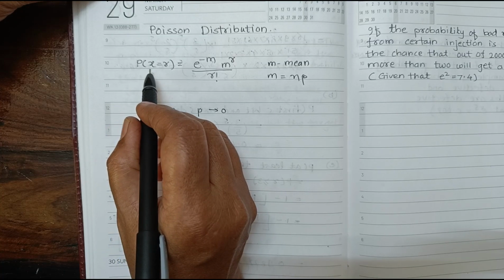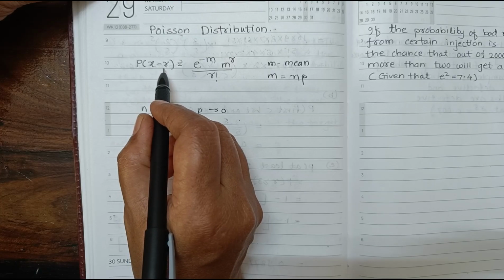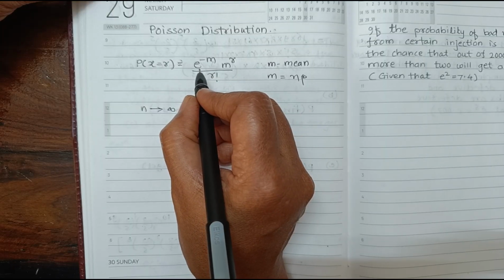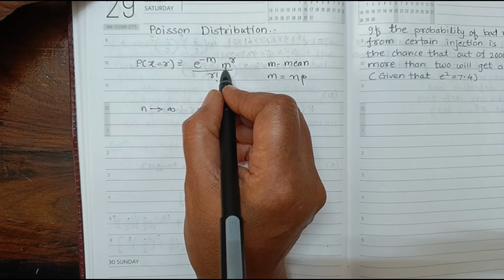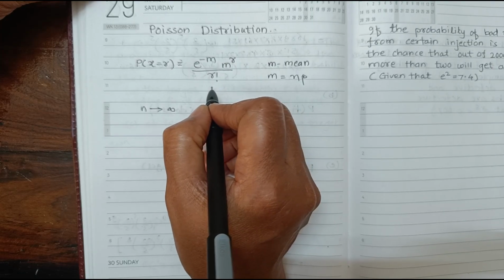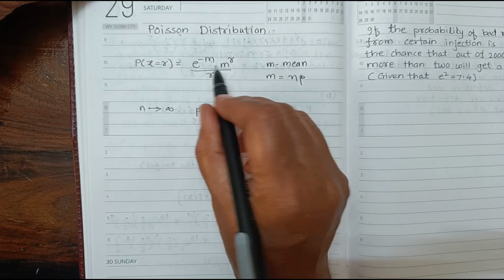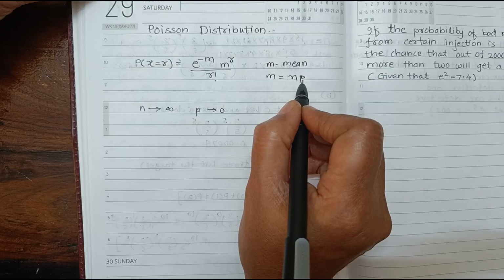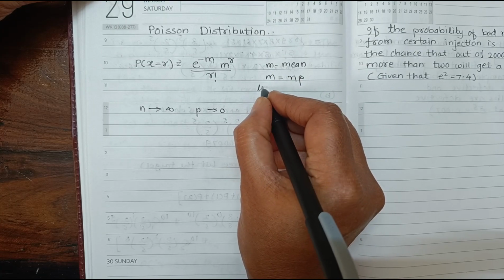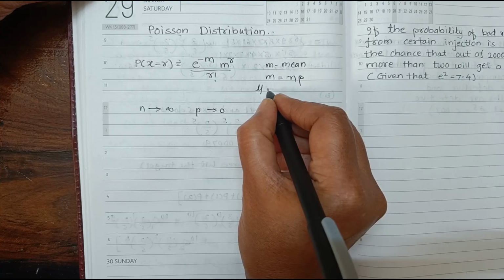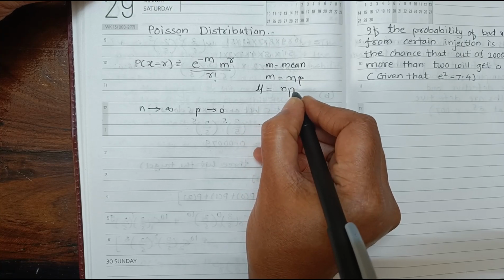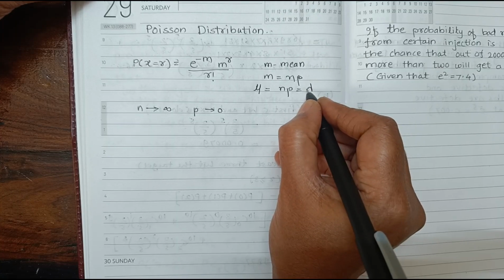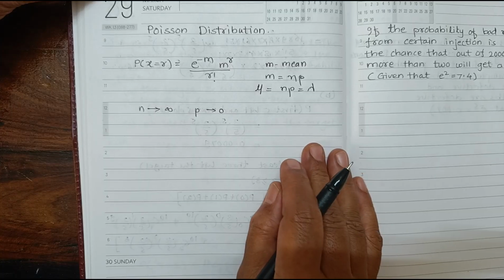In Poisson distribution, for x is equal to r, probability is equal to e raised to minus m, m raised to r upon r factorial, where m is mean and mean is equal to n into p, or mu later is also used. Lambda is also used, but I am using m here.